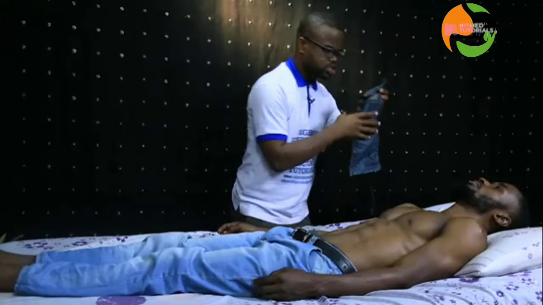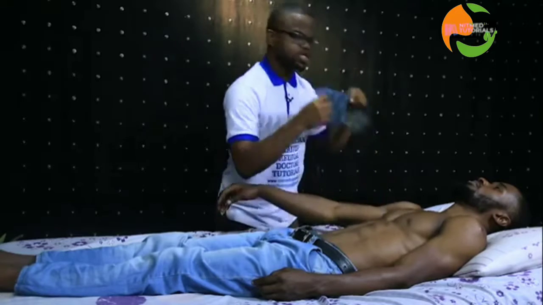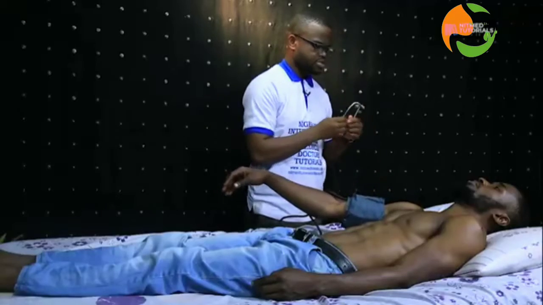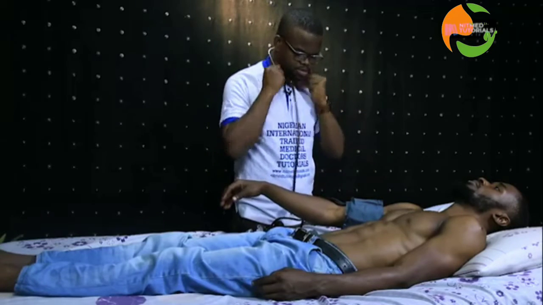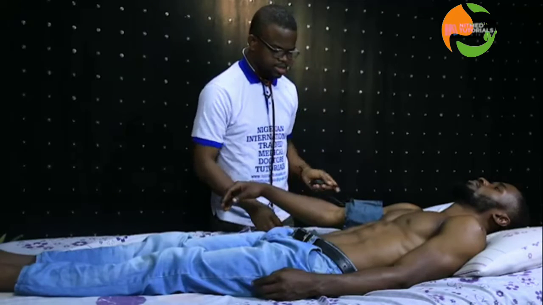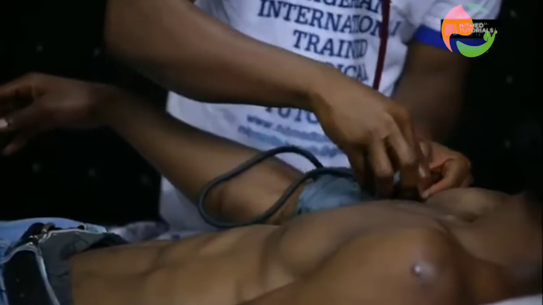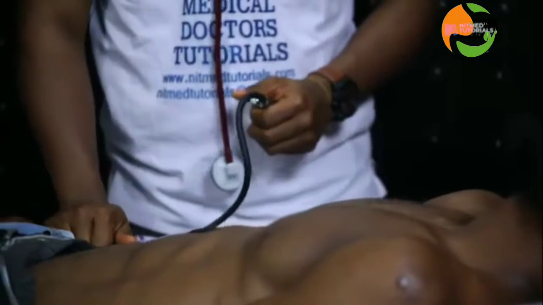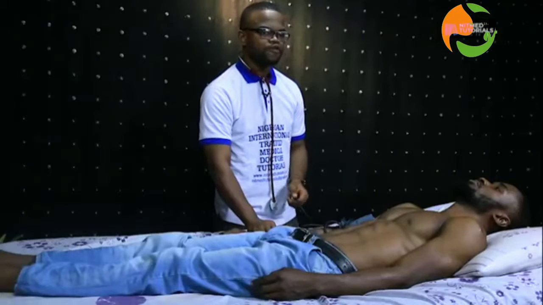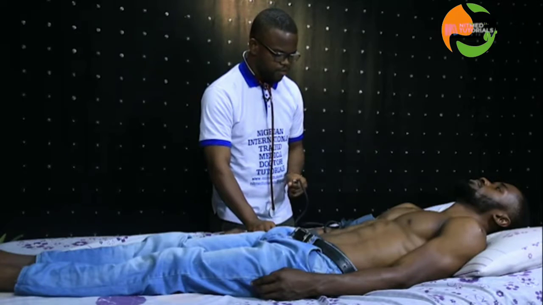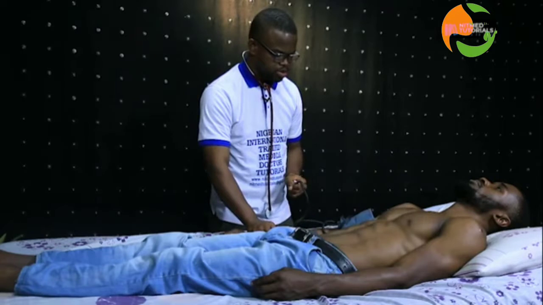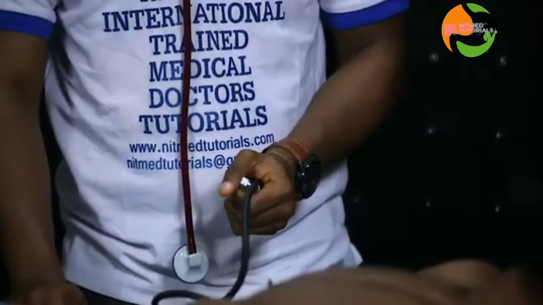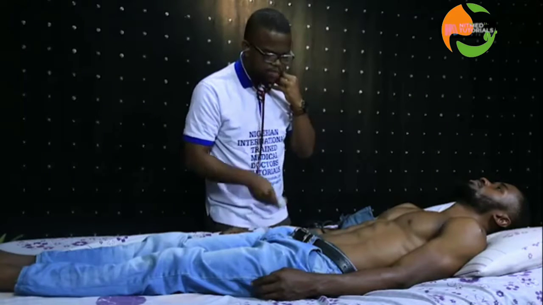Next up, we quickly want to check the blood pressure of the patient. You use an appropriate size cuff. The first thing we do is inflate the cuff while palpating the radial pulse. This is the palpatory method for blood pressure measurement. Once we stop feeling the pulse, we inflate a further 20 millimeters of mercury higher. Then we place our stethoscope in the cubital fossa.